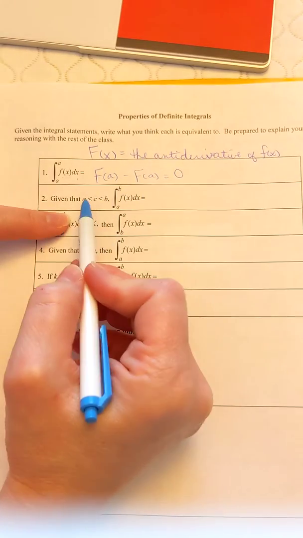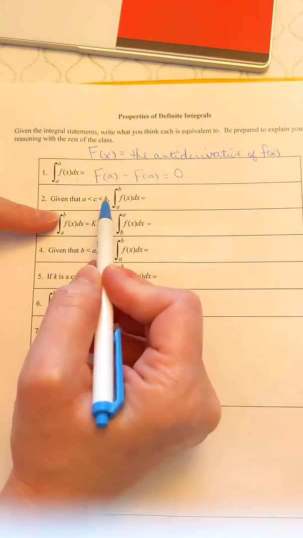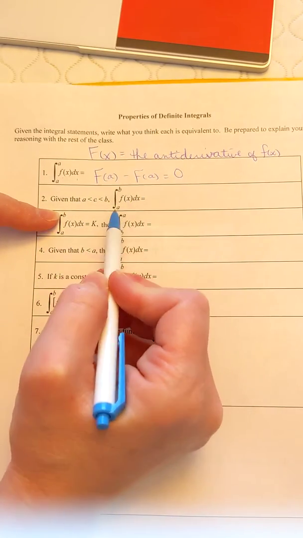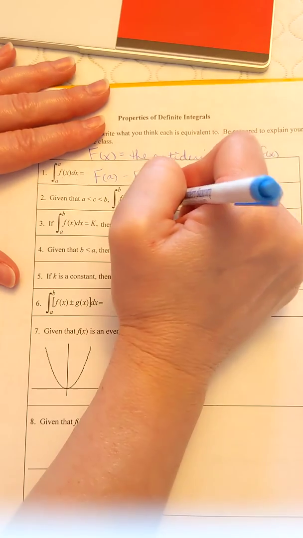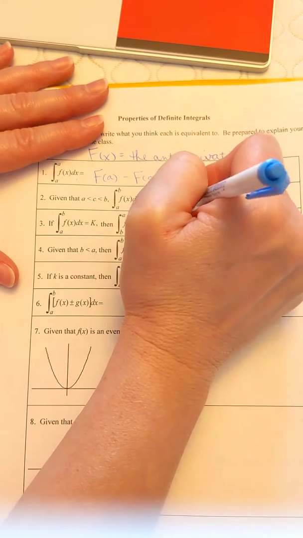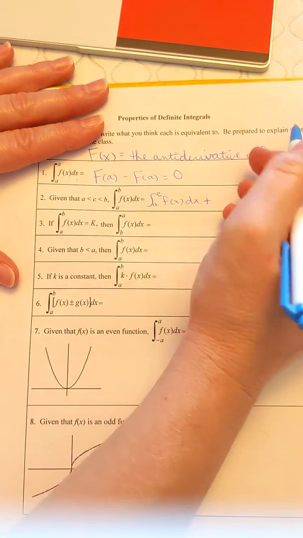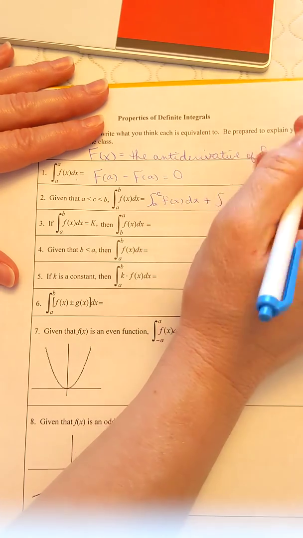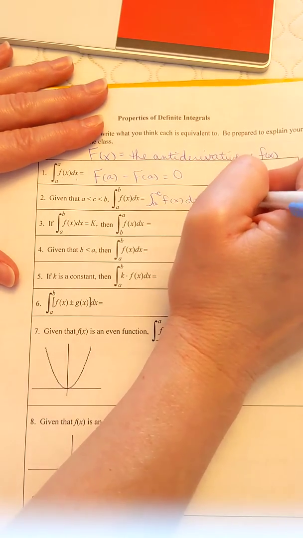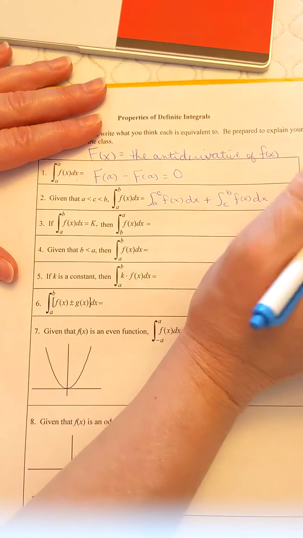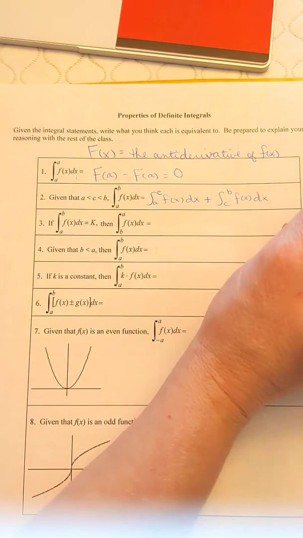Okay, and then it has one where c is between a and b. So you've got from a to b, and then there's some c between there. Well, that would equal the integral from a to c of f of x dx plus the integral from c to b of f of x dx. You just split that up right there.